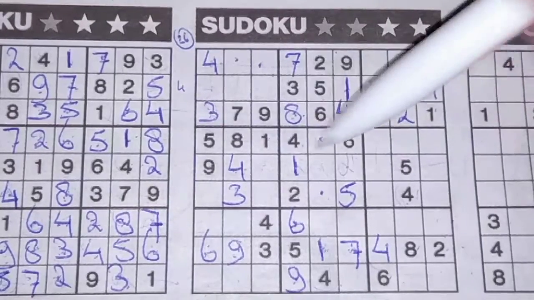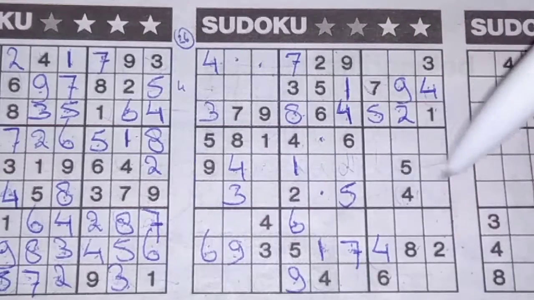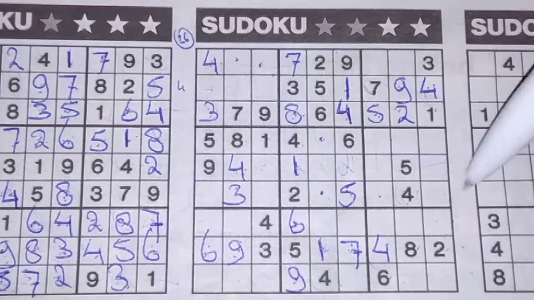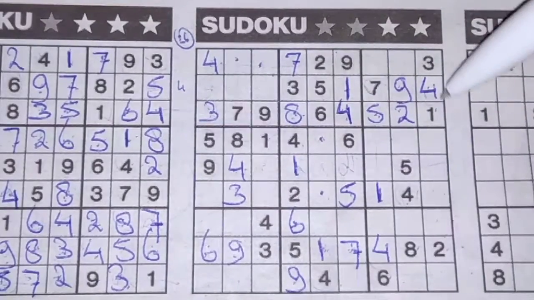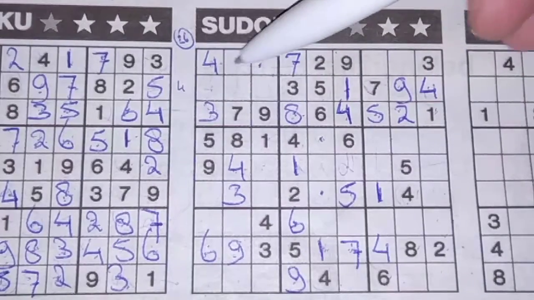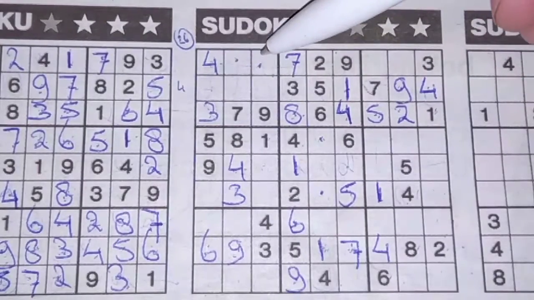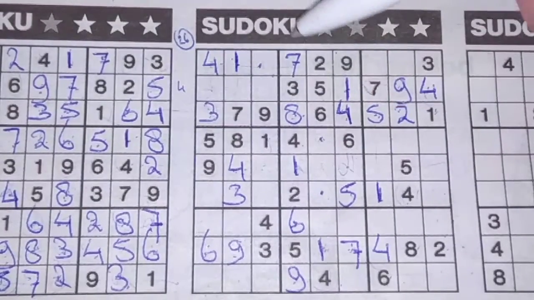1 in this row, 1 in the middle row, so the row below. The only 2 places for the 1 here or there, but I see here 1, no 1 there, 1 should be here. 1 in the third row, 1 in the second row, so in the first row, the only 2 places for the 1 here or there, but I see here 1, no 1 there, 1 should be here.